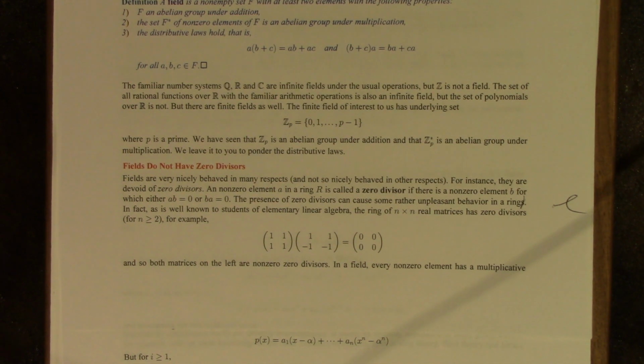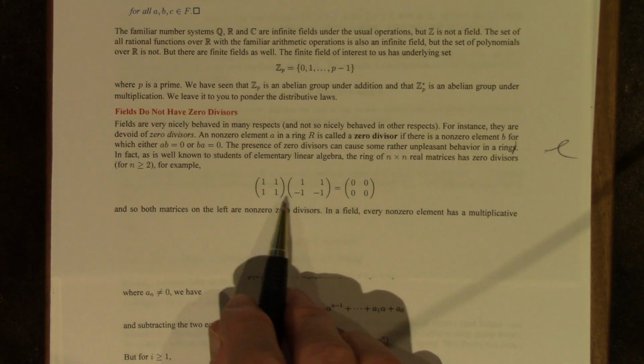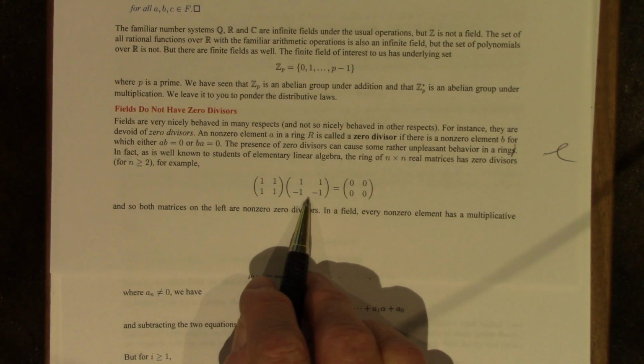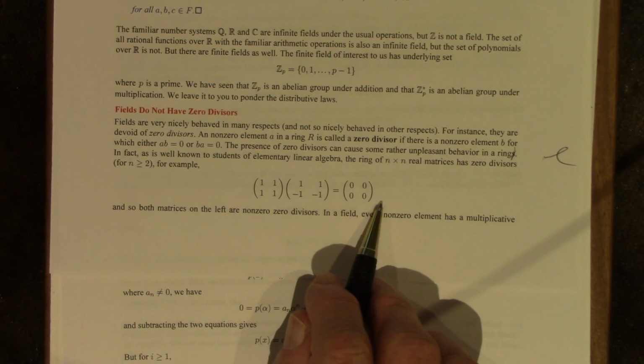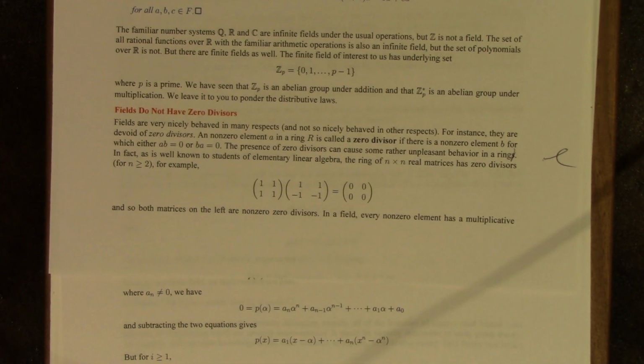The presence of 0 divisors can cause some rather unpleasant behavior in rings. In fact, it's well known to students of elementary linear algebra that the ring of n by n real matrices has 0 divisors, at least for n bigger than or equal to 2. So here's an example. The product of these two non-zero matrices is the 0 matrix. So these are 0 divisors.